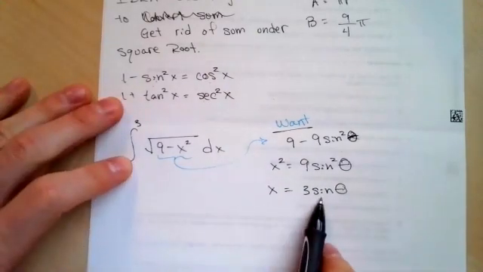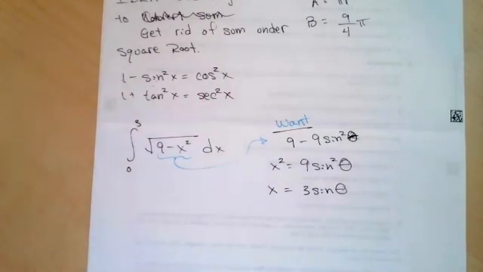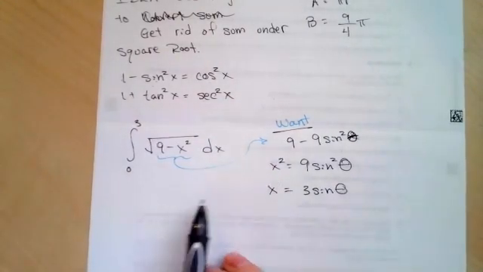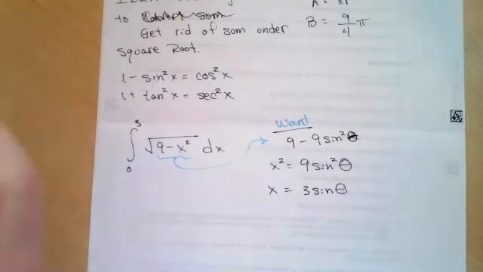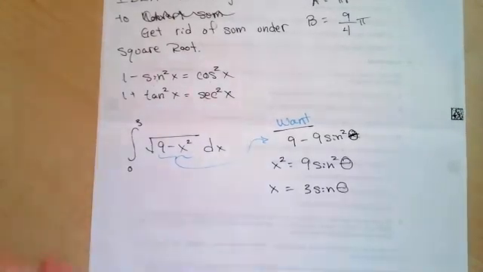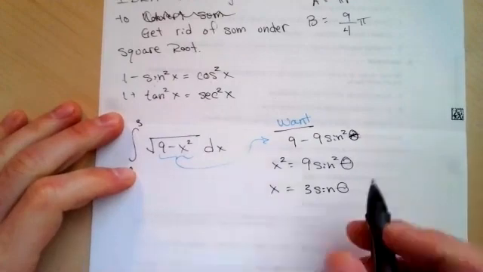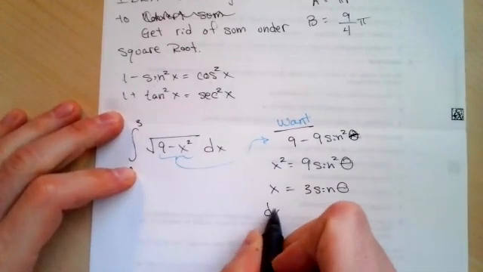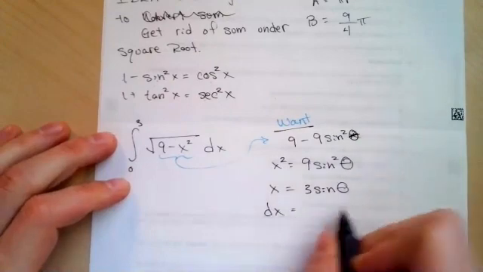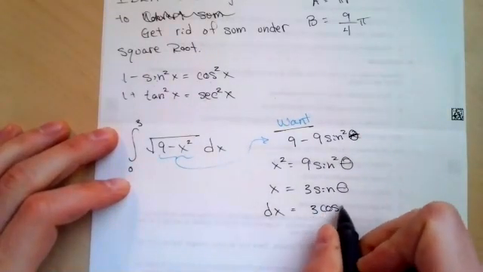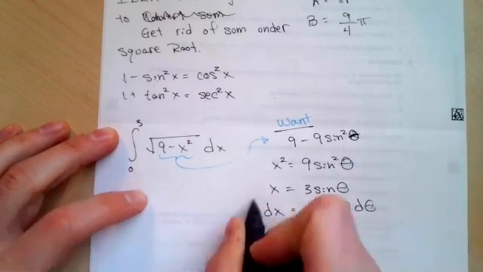And so this is going to be our substitution, just like we would do in a u sub. Sometimes we write it as u is equal to whatever function of x we want. I don't know if your instructor showed it to you when you were learning it, but you can also solve the other way around. And sometimes it's necessary to do so, to solve for your x in terms of what you want to make x into in order to make your substitution work. So that'll make our substitution work. The other piece we need is our differential. So our dx is going to be 3 cosine theta d theta.